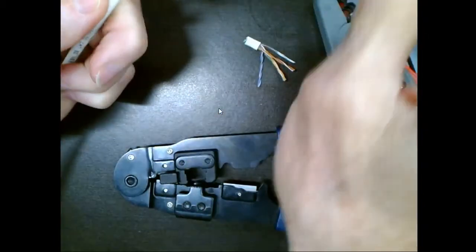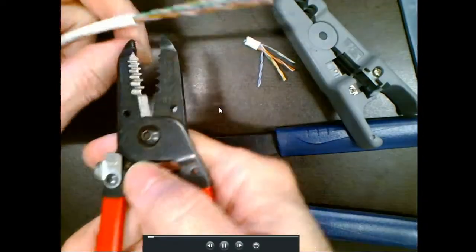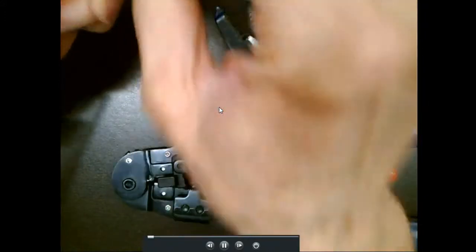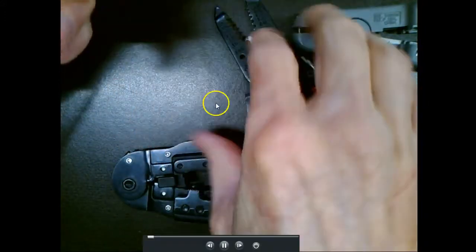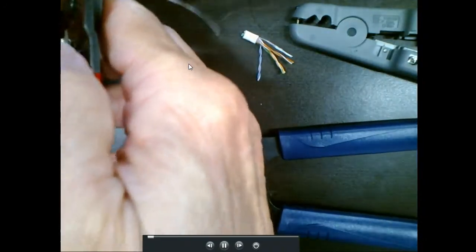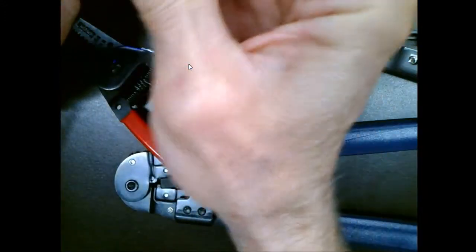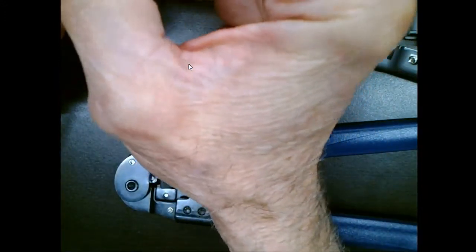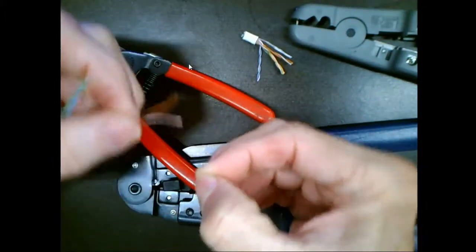Then what we do is we come out and this is the strength number right here. It also helps us to pull. So when you pull, we're going to cut this off right flush. This thing cuts it. Then we come up here, and what we're going to do is untwist them.